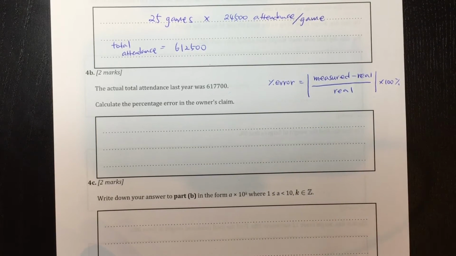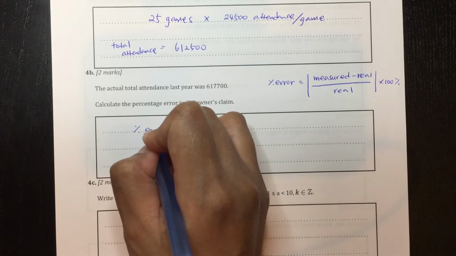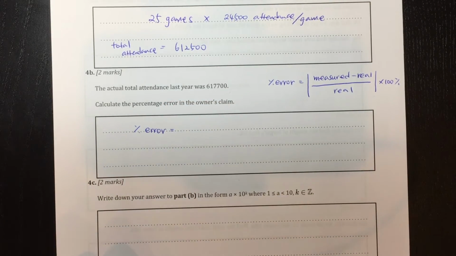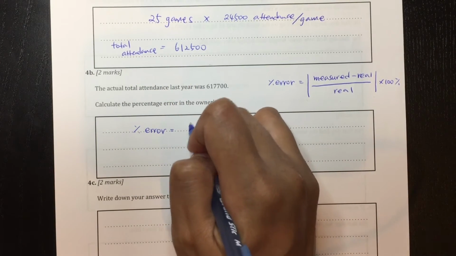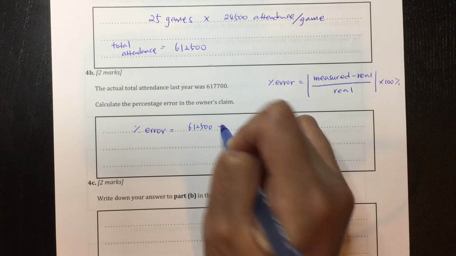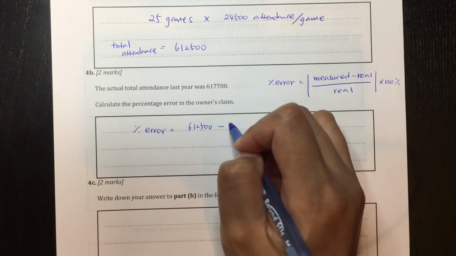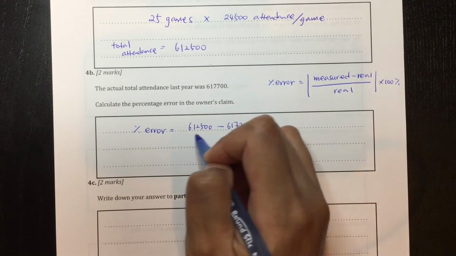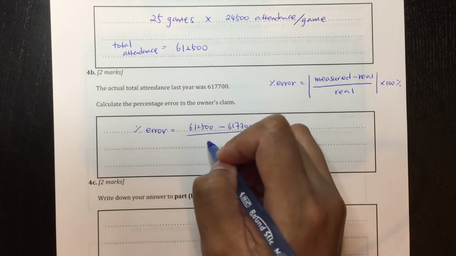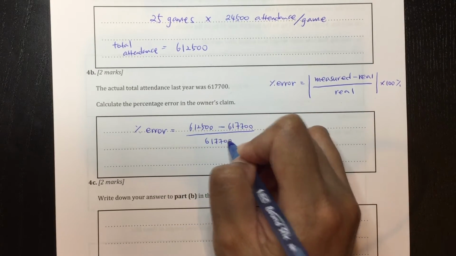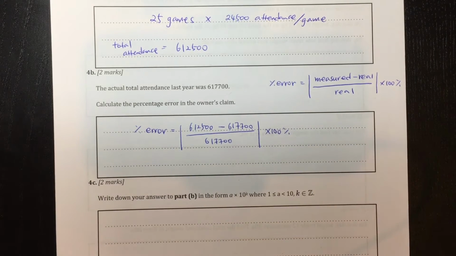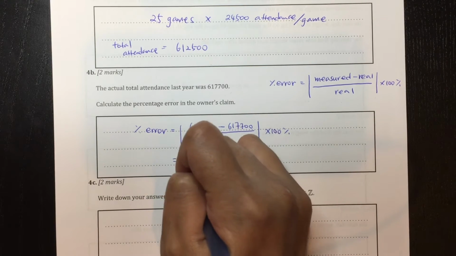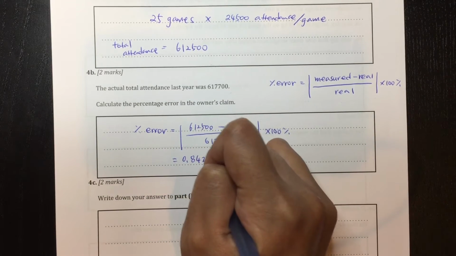So to calculate the percentage error, we take the measured value minus the real value and divide again by the real value. Then we get the percentage error, which is 0.842%.